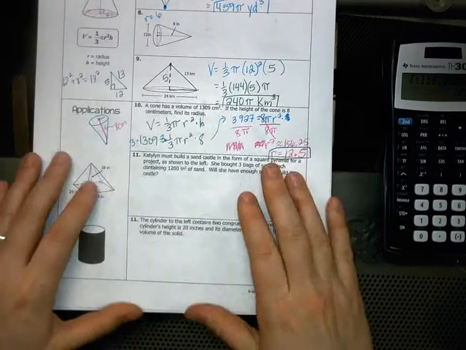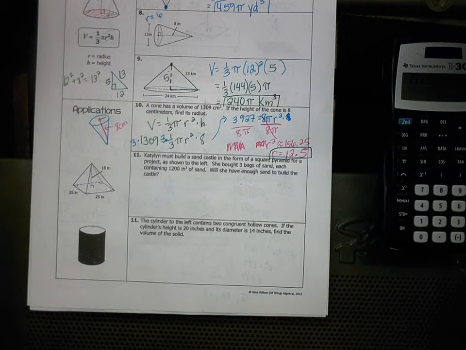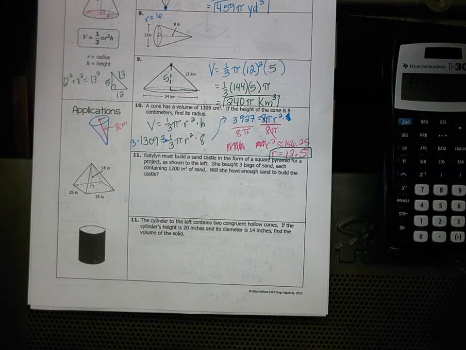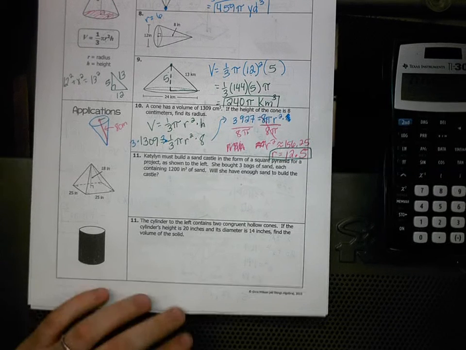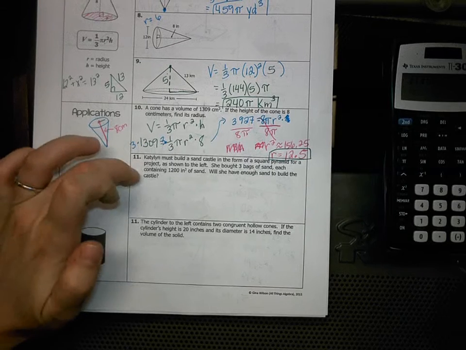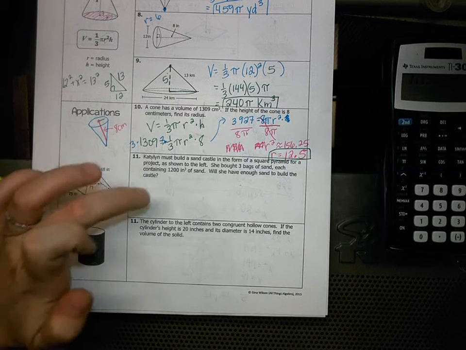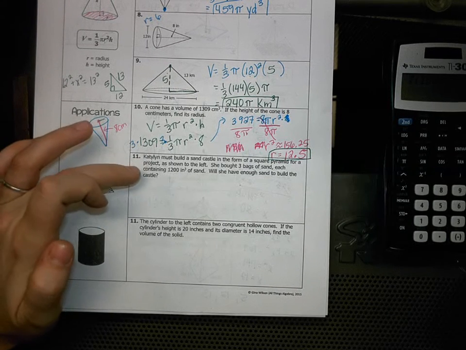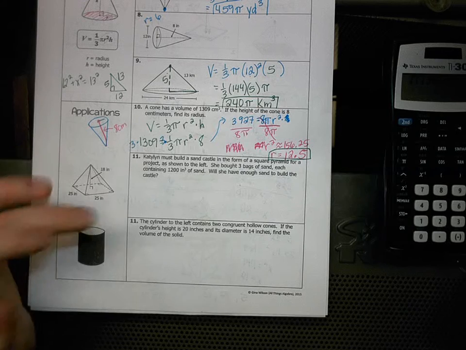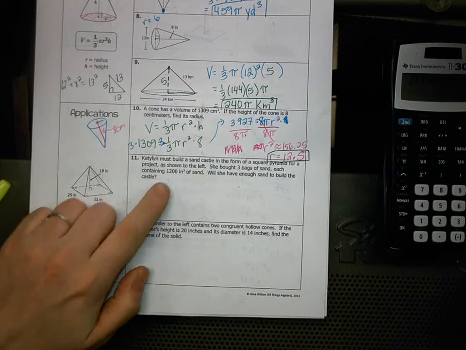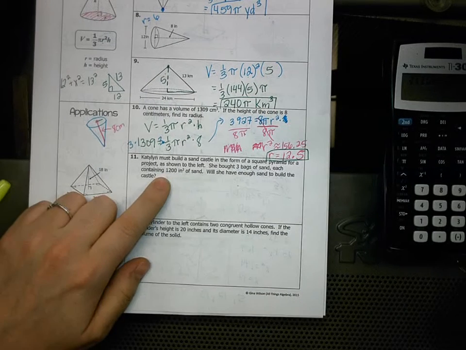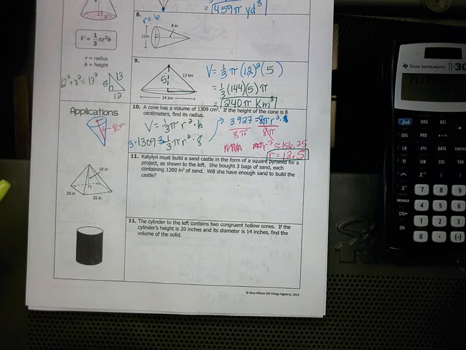Next problem. Caitlin must build a sandcastle in the form of a square pyramid. You're going to solve this one on your own. I'm going to help you set it up a little bit. She bought 3 bags of sand, each containing 1,200 inches cubed of sand.